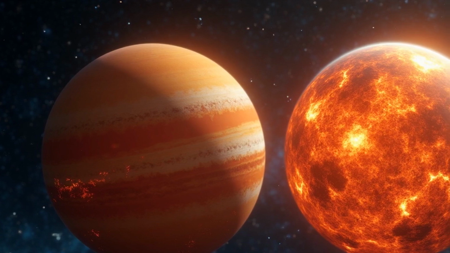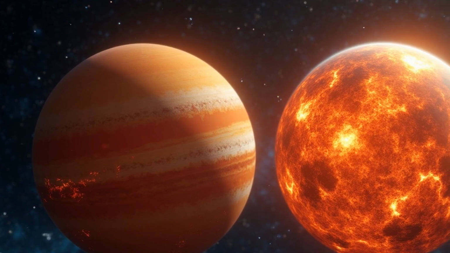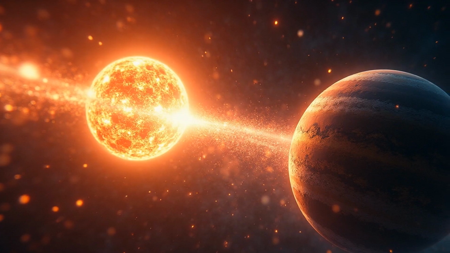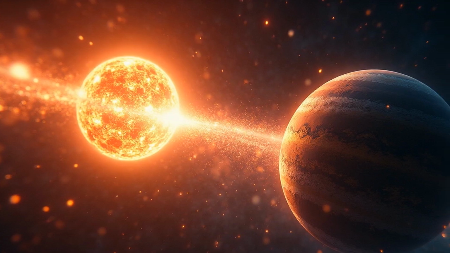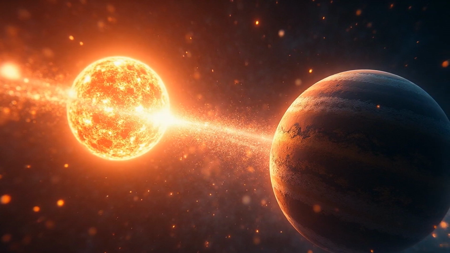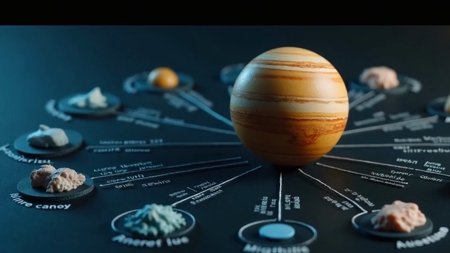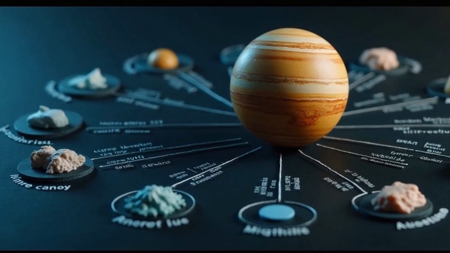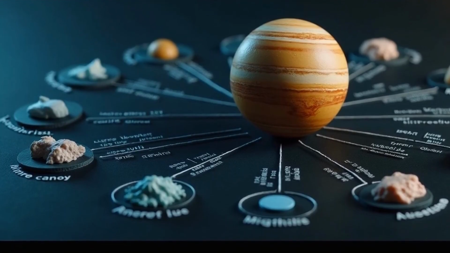A planet's rotation rate influences its climate and the distribution of temperature across its surface. The presence of a magnetic field protects a planet from harmful solar radiation. These factors collectively determine a planet's climate, geology, and atmospheric retention, impacting its overall habitability.